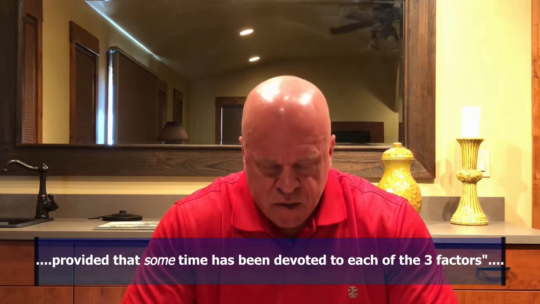Now, the Division of Workers' Compensation, of course, has proposed some changes to the language. And this is quite interesting. It changes the language of the 6 or more hours complexity factor. And the change reads as follows. It says 6 or more hours spent on any combination of 3 complexity factors, which shall count as 3 complexity factors, provided, and here's the change in the language, provided that some portion of time has been devoted to each of the 3 factors.